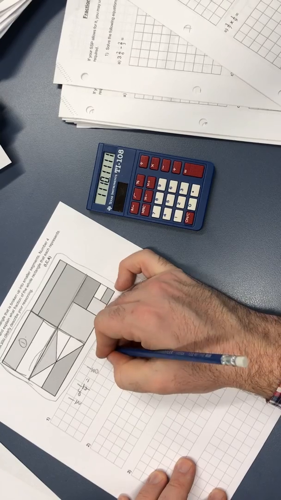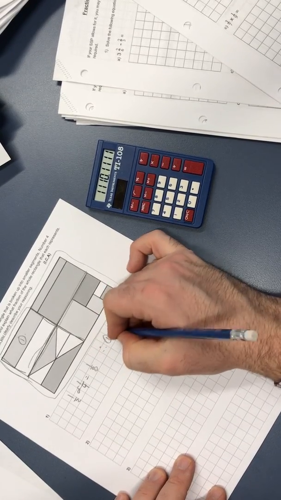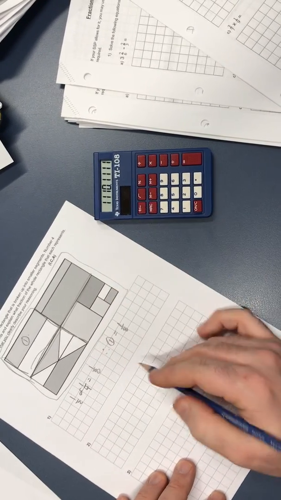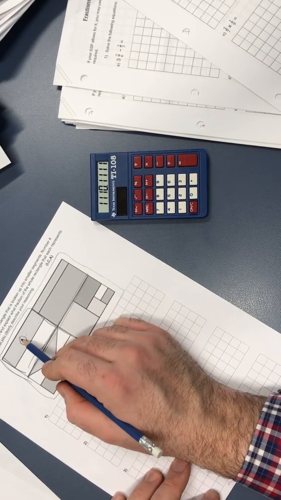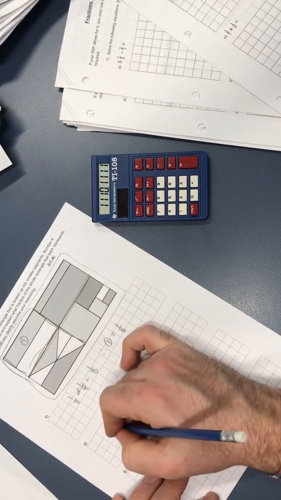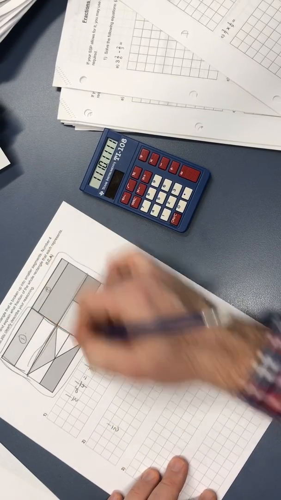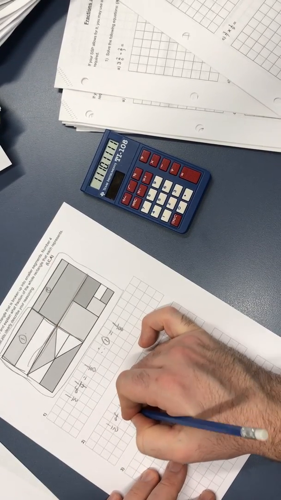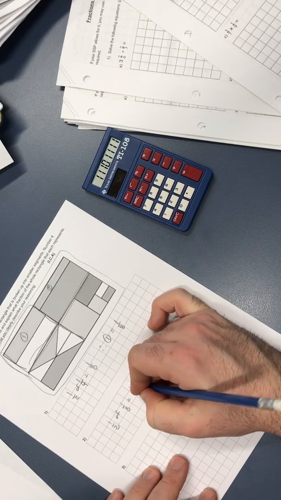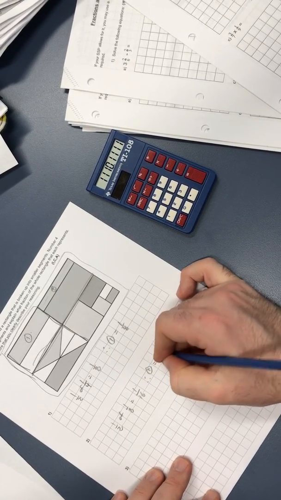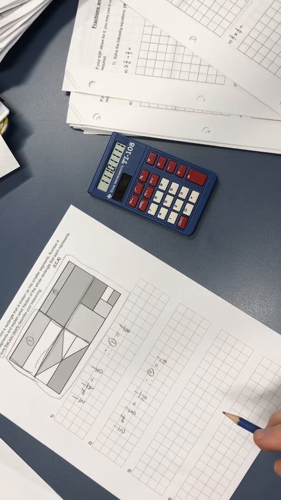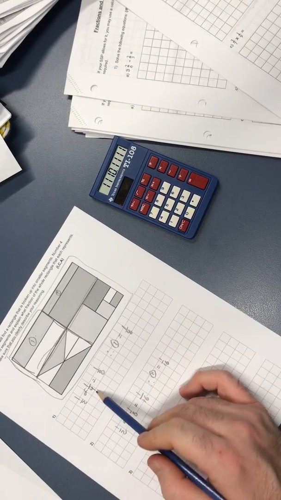Therefore, 1 equals 1/8. Okay? Then I went to this one, I said, well, look, that guy is half of this, so it's half of an eighth. So half of 1/8 equals 1/16. Therefore, 2 equals 1/16. I won't do them all, gentlemen, but again, that's how you showed your work.